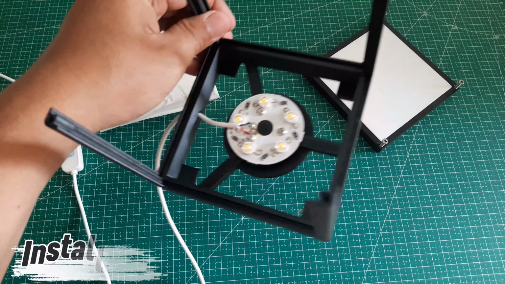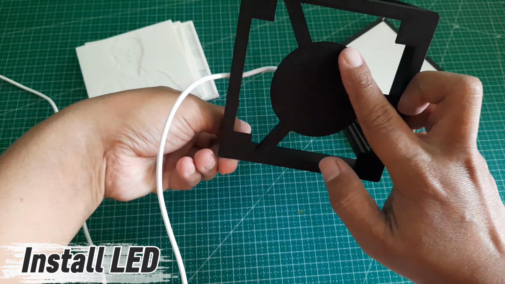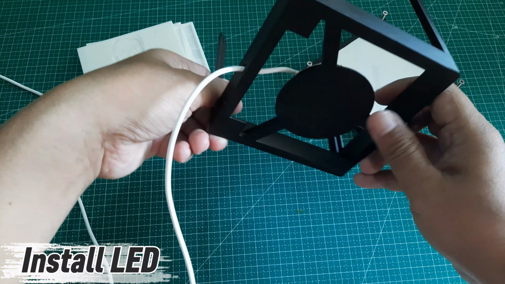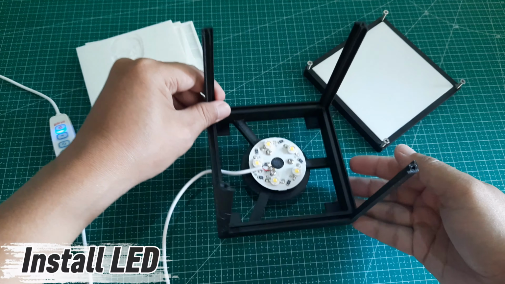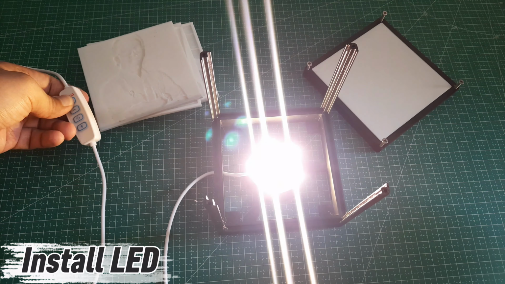First, install the LED at the bottom of the case using 3 screws. Then, solder the switch wires to the LED according to the positive and negative terminals. Make sure the polarity is correct. After that, test the connection by turning the switch on to ensure the LED lights up properly.